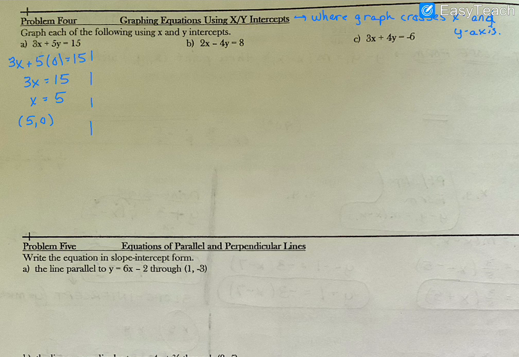Now, to get the other intercept, first we put 0 in for y and found x. Can you guess what we're going to do next? This time we're going to put 0 in for x and find y. So 3 times 0 plus 5y equals 15. 3 times 0 is 0.